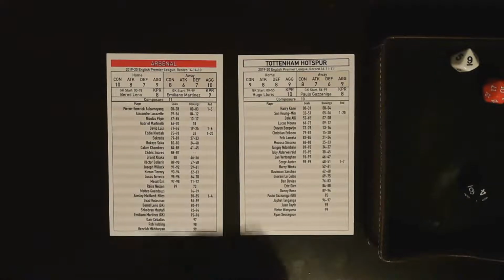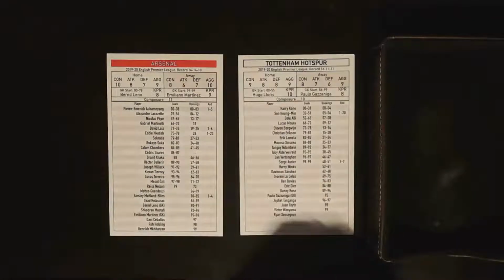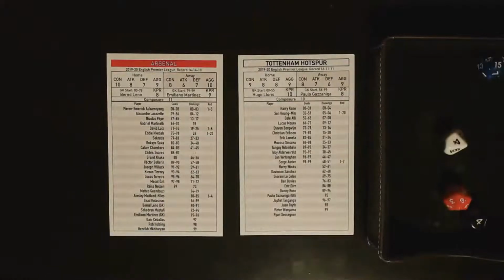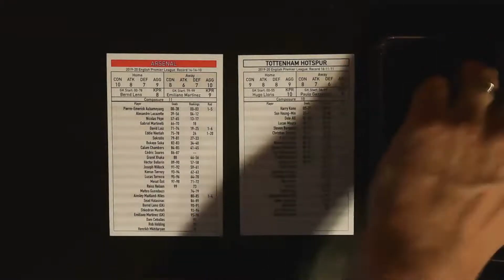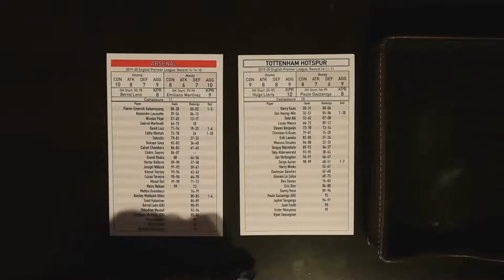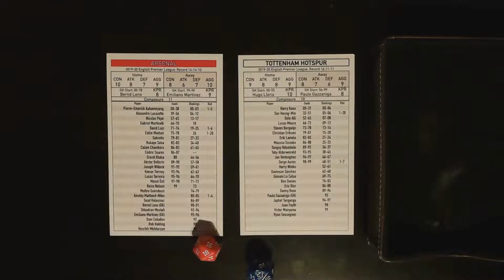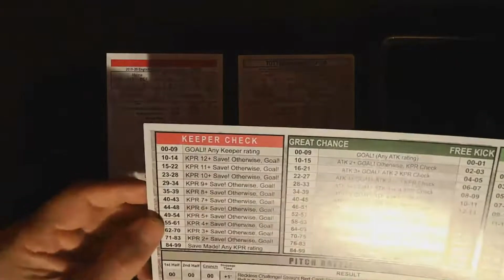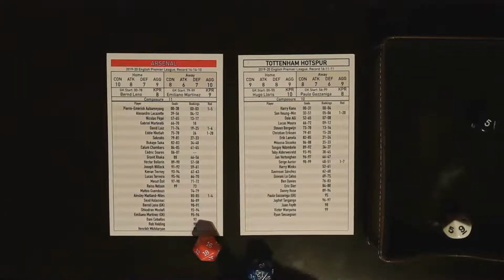It's going to take us to the 38th minute, and 10 is going to be another attack. Let's see if Tottenham can get something going finally. And control there. Again, it's going to be Arsenal, 44, and 44. Shot on goal. We're going to do a KPR check. So Lloris, fortunately, is a 10. There's our keeper check column. And 59. 59 should be a save. KPR 4+, save. So Lloris comes up big.